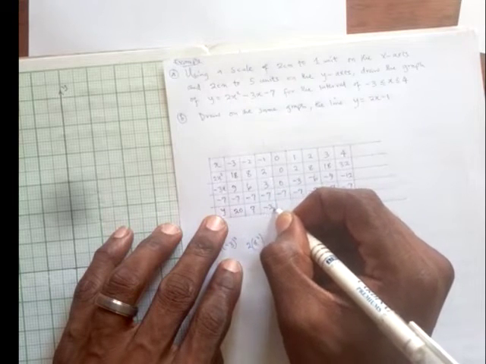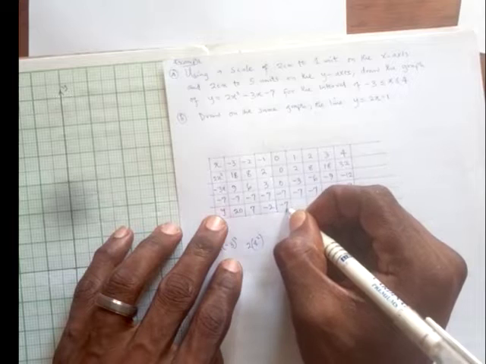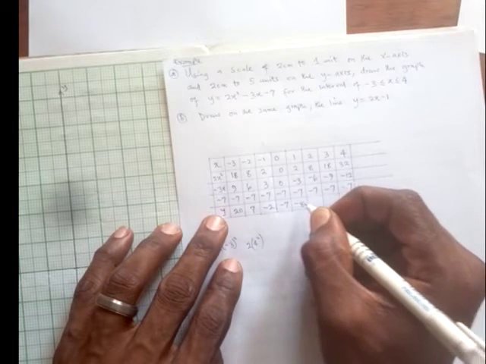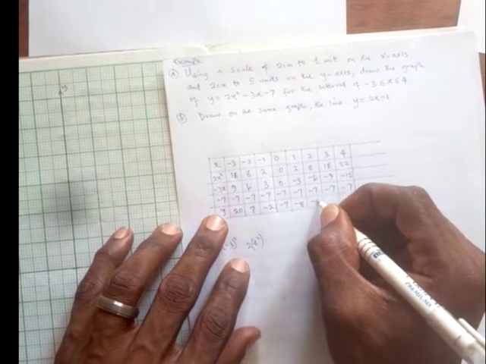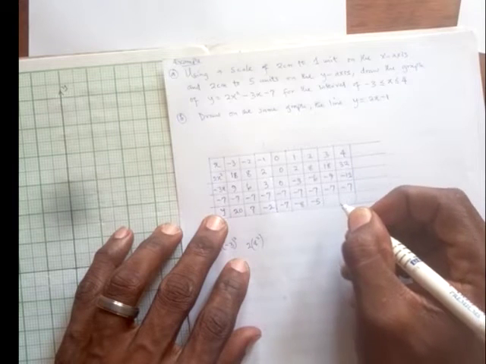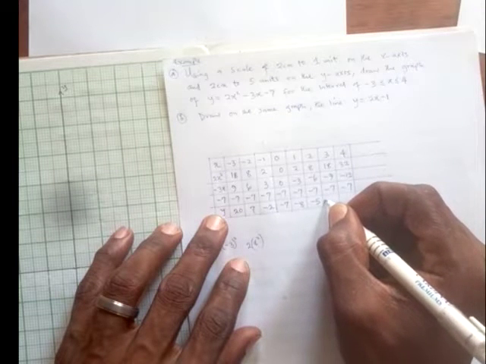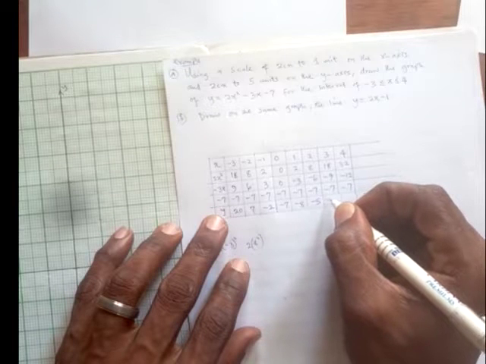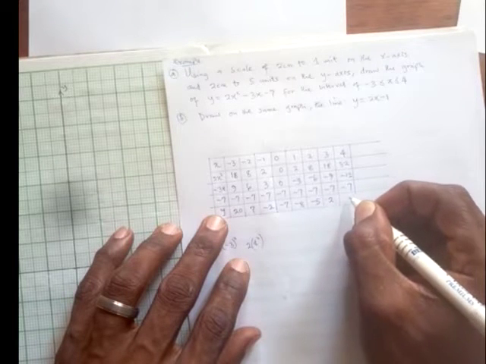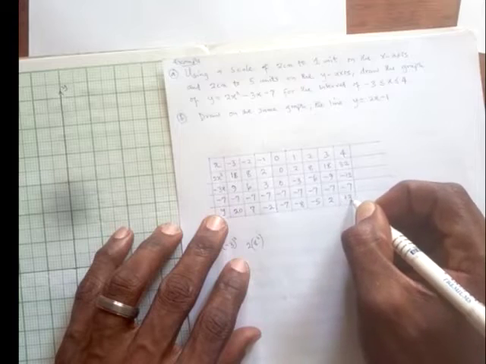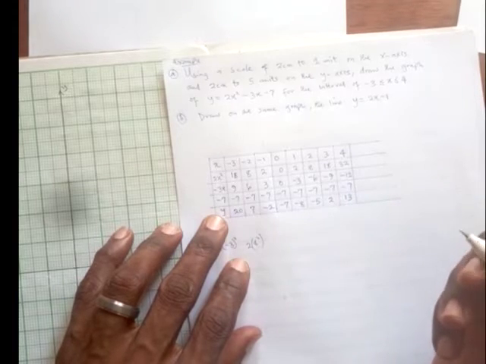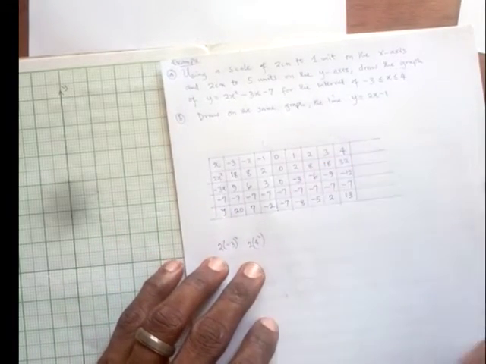Here we'll have -2. Here we'll have -7. Here we'll have -8. Here we have -5. Here we have 2. Here we have 13. Alright, so that's the table of values.